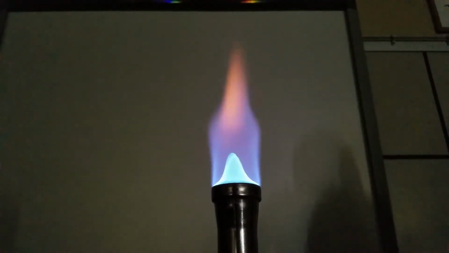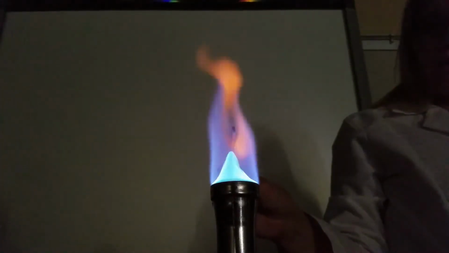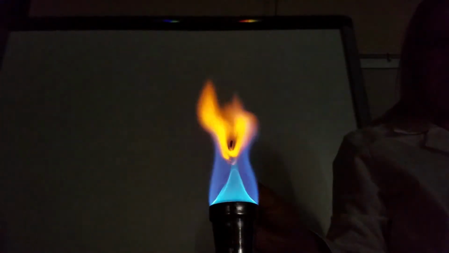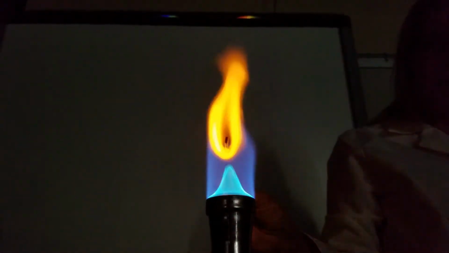All right, the next one is calcium chloride. So wait for this to get going a little, and you can again see how that flame color changes. Record your observations for calcium chloride.